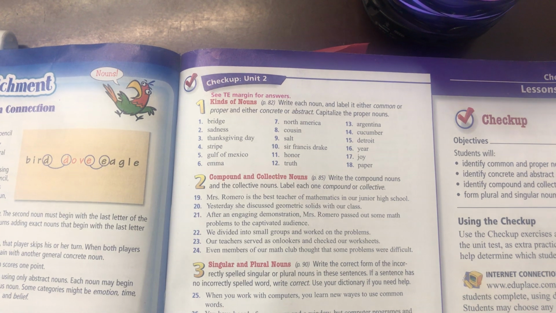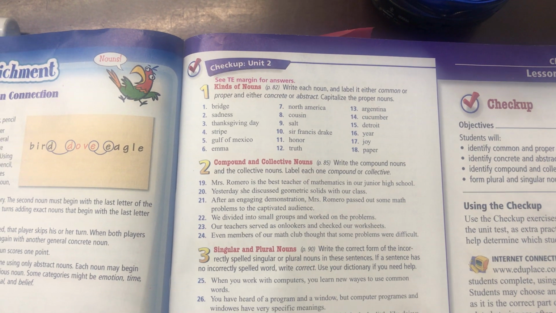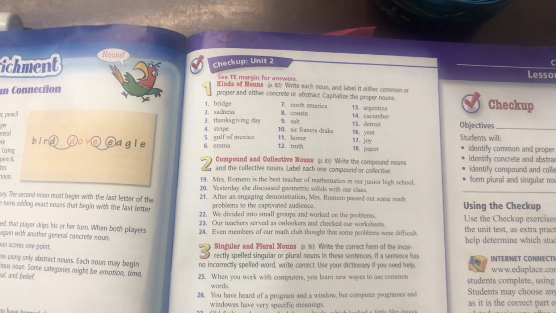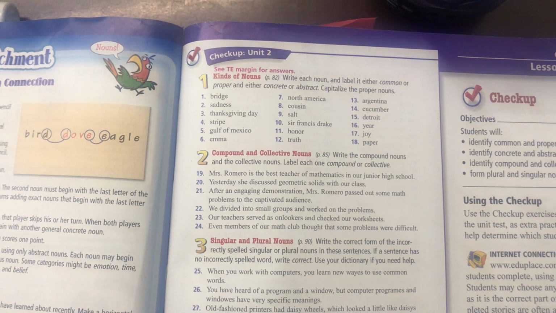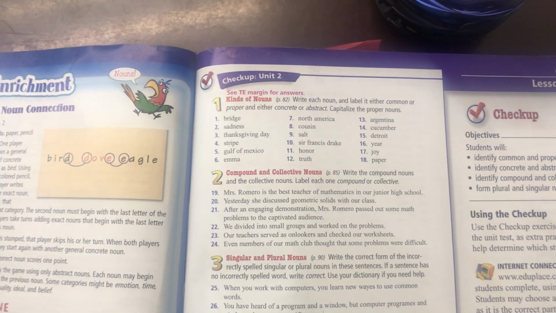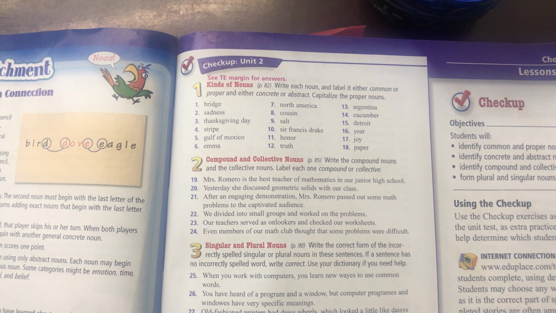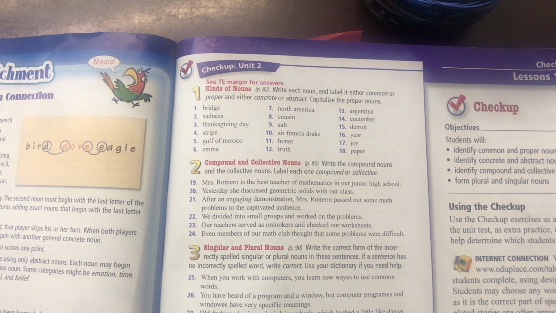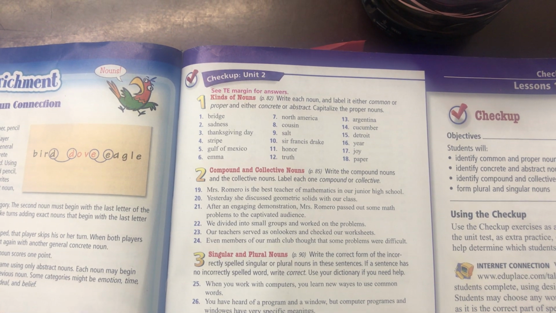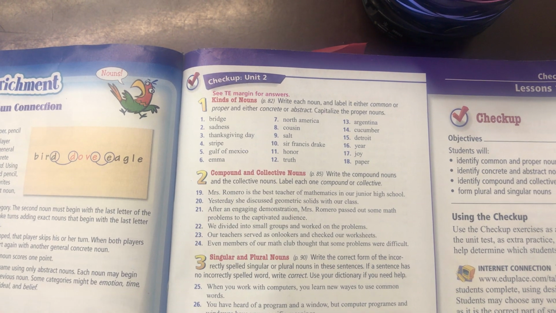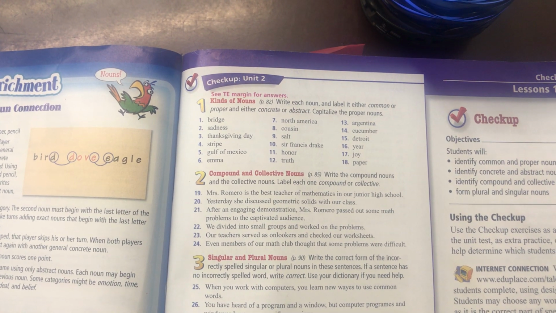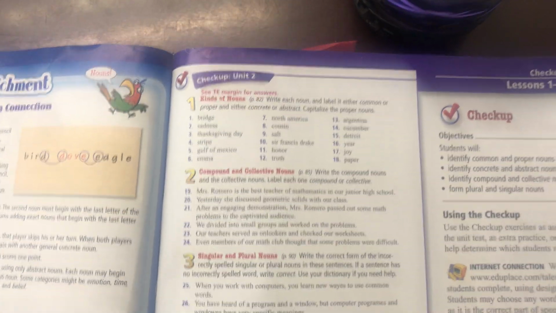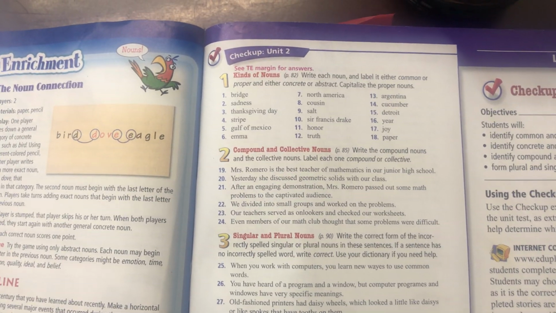So you need to write all of the compound nouns and the collective nouns. So remember, a noun is a person, place, thing, or idea. So going through, we have Mrs. Romeo would be our first noun. Then we have junior high school. And remember, you're not writing all the nouns. My mistake. You're not writing all the nouns. You're writing just the compound nouns or the collective nouns.